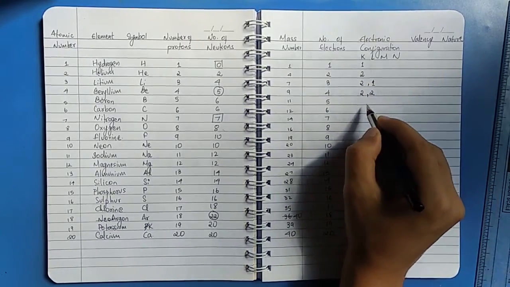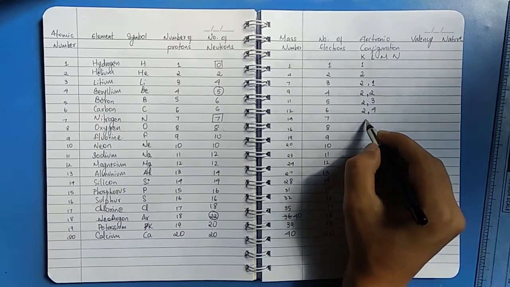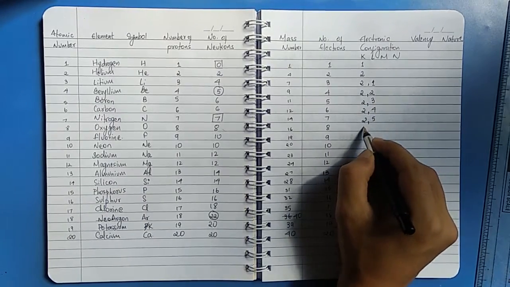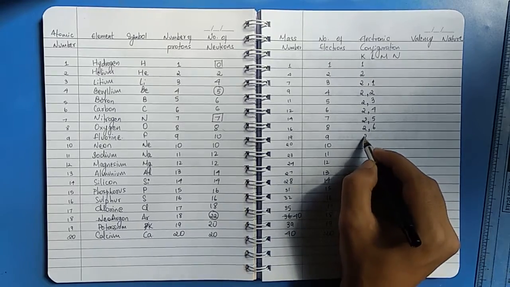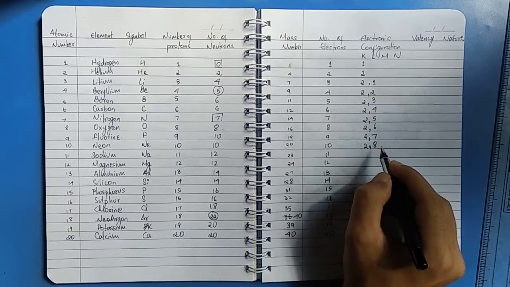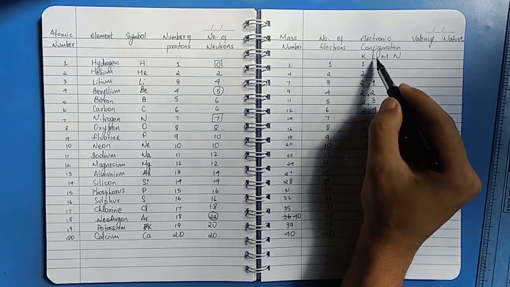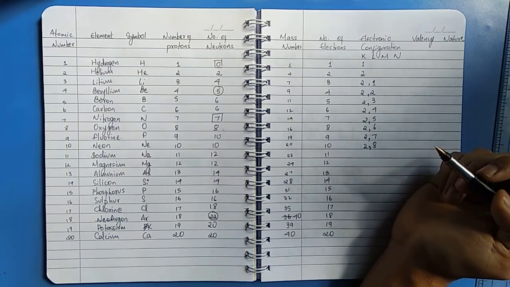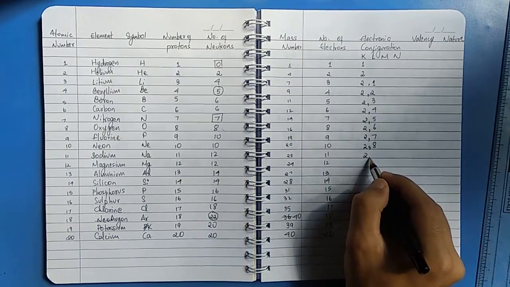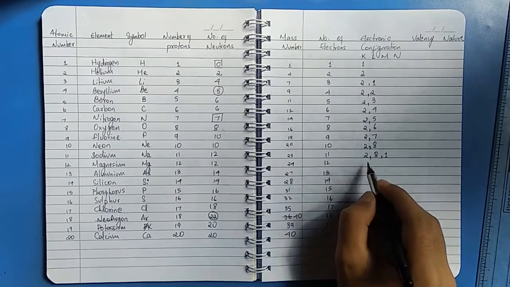Similarly, 2, 2; 2, 3; 2, 4; 2, 5; 2, 6; 2, 7; 2, 8. Now for 11, the capacity of the L shell is 8 electrons. So 2, 8 and 1 electron goes to the M shell.